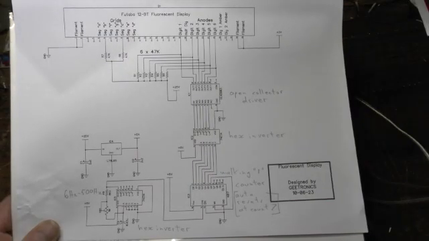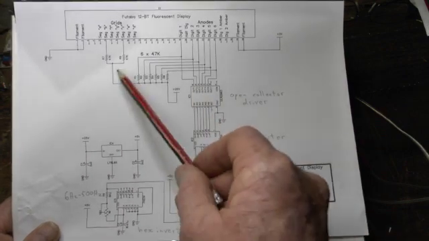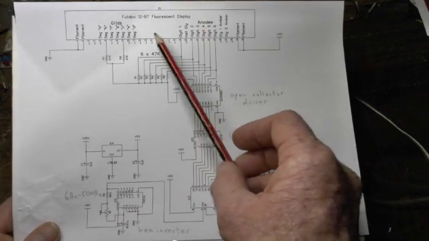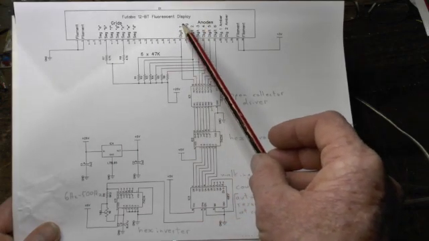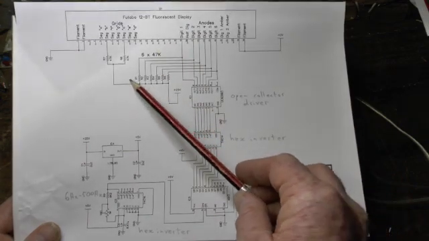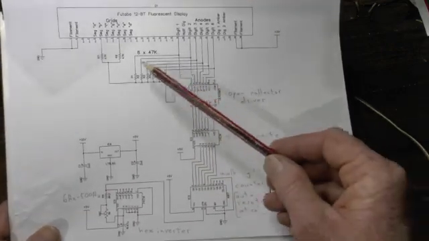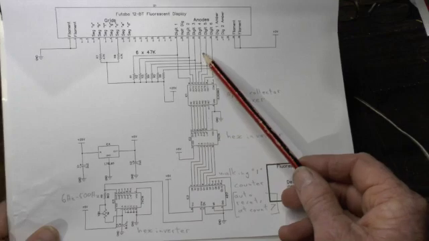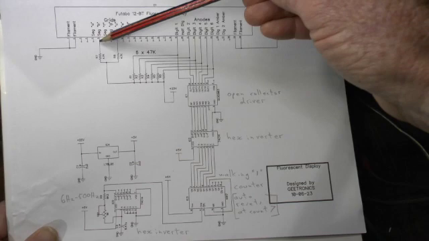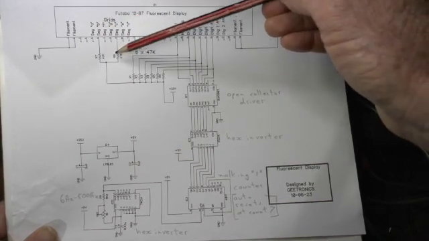Okay, this is the schematic diagram of our fluorescent display driver. This one has been removed from a very old VCR, which is a video cassette recorder, probably about 30 years old. I've got some pull-up resistors here, and these are all 47k, and they are connected to the anodes.